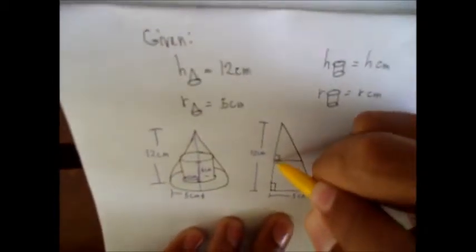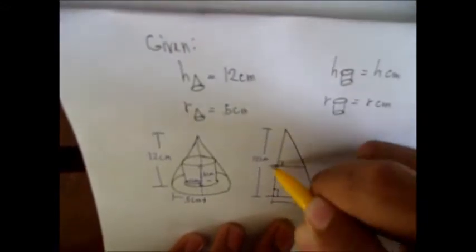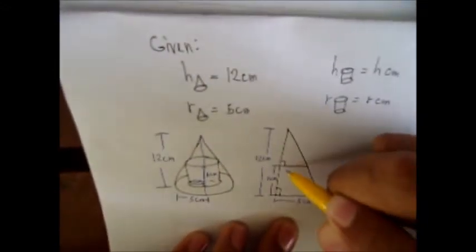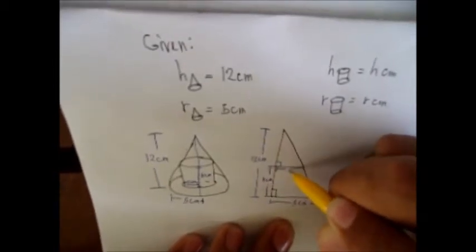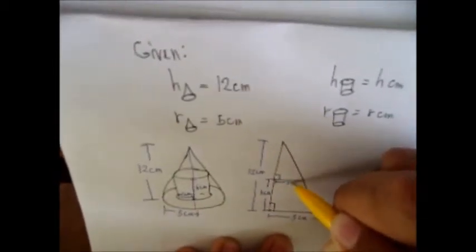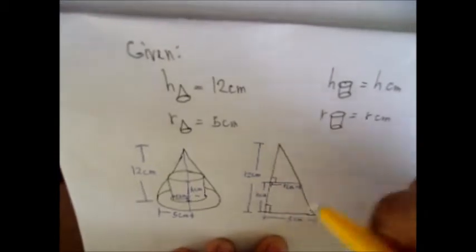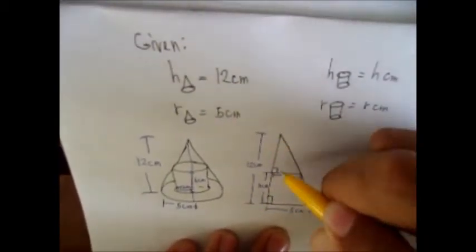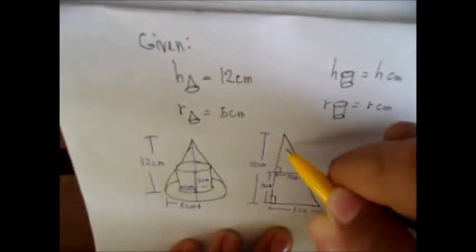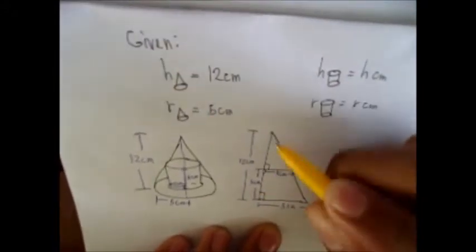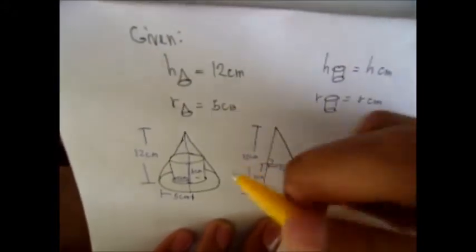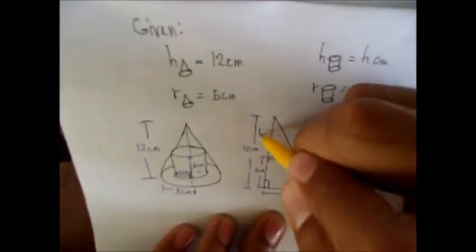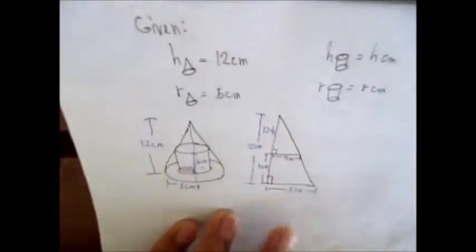Then here the height of the cylinder is h centimeter, and the radius of the right cylinder is r centimeter. Since it is found that this is the small triangle and this is the biggest triangle, we can create here the height of the small triangle, which is 12 minus h.